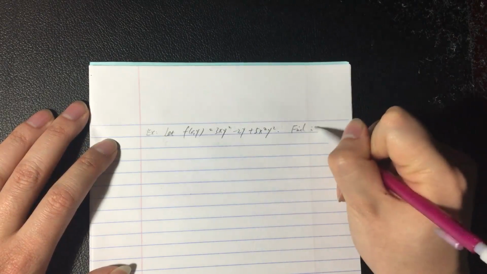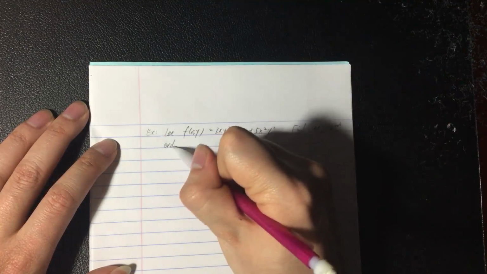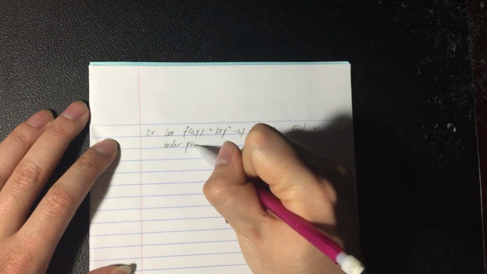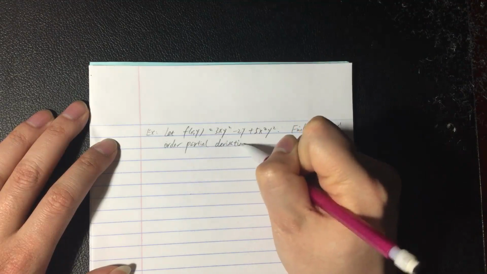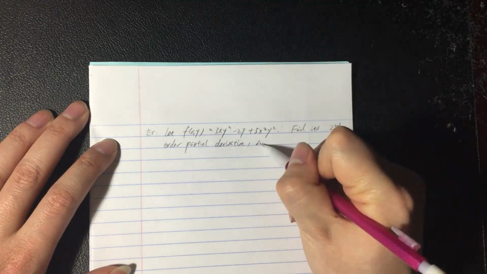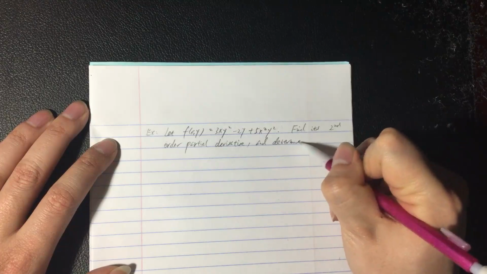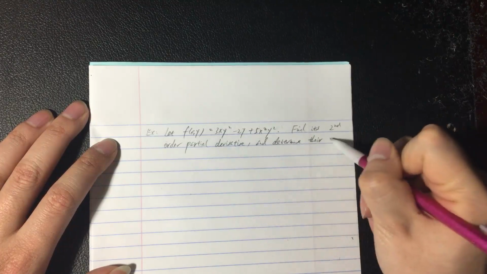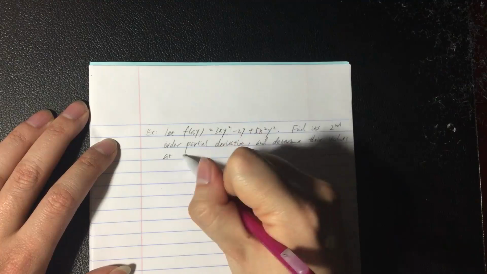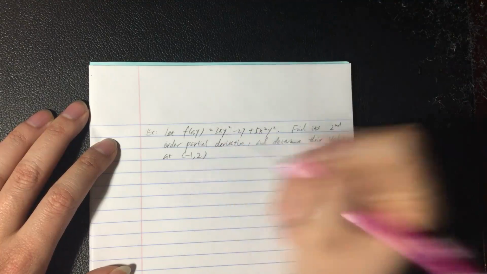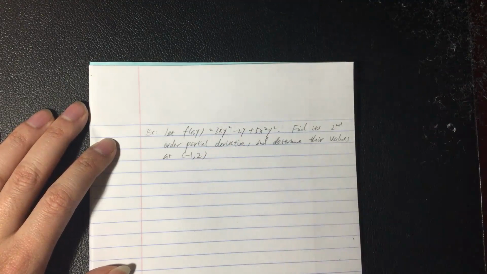Find its second order partial derivatives and determine their values at -1, 2. So let's find the second order partial derivatives first.